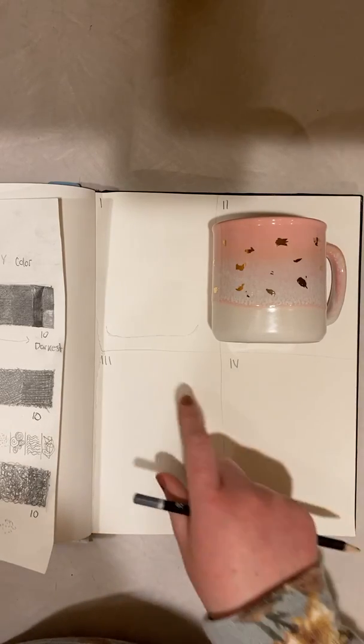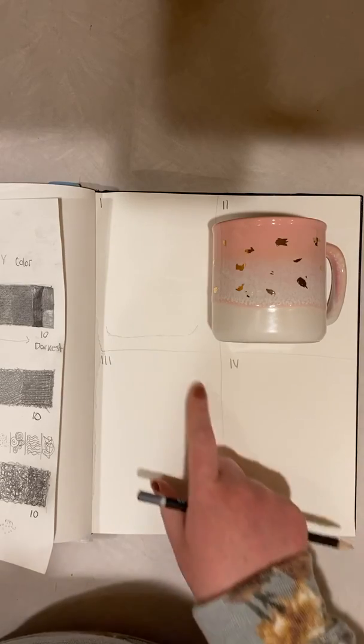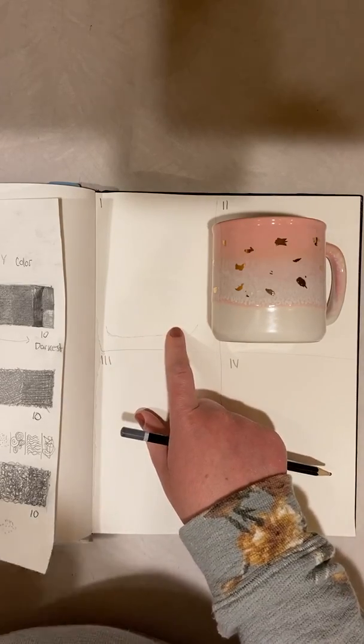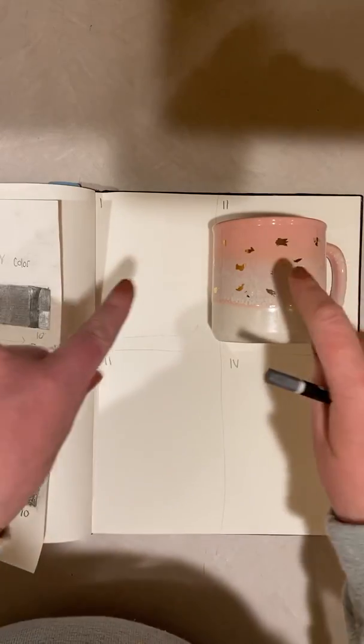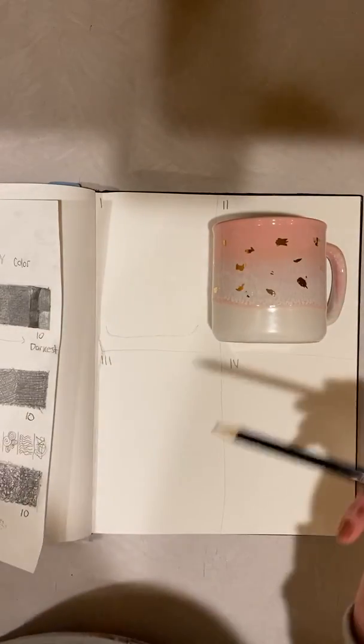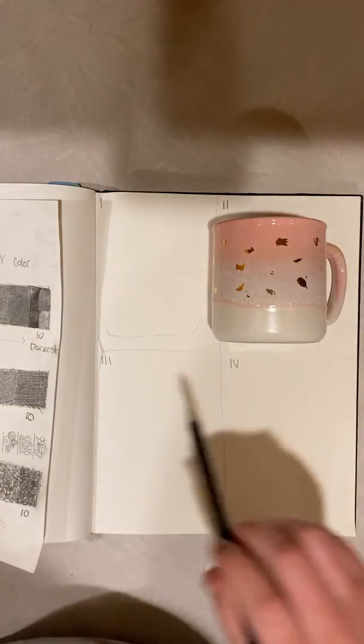Then what you're going to be doing is separating your paper into quadrants. I have mine separated out already, and I've already started in this first one. Today we are not worrying about these two quadrants down here at all, just these two up in the top. You can see I have my object laid down.